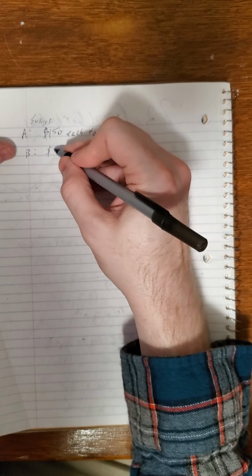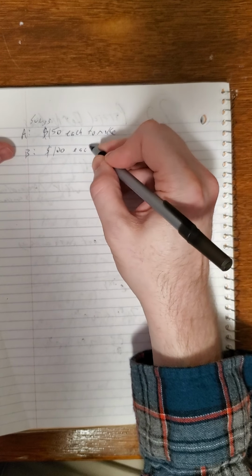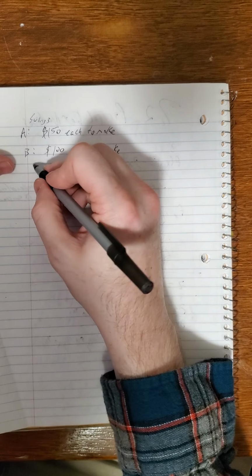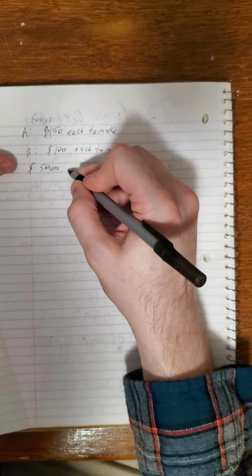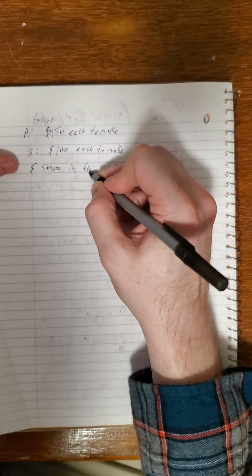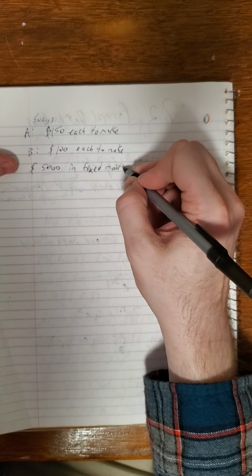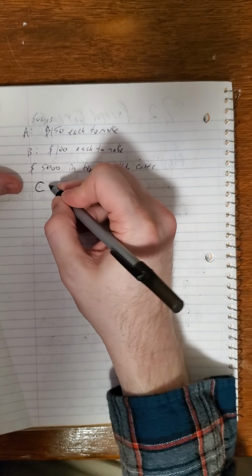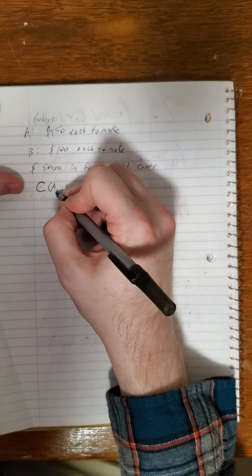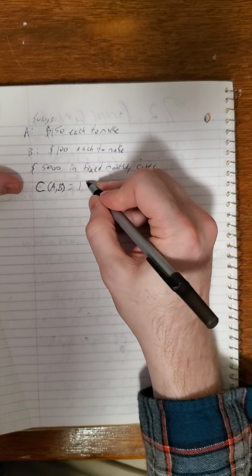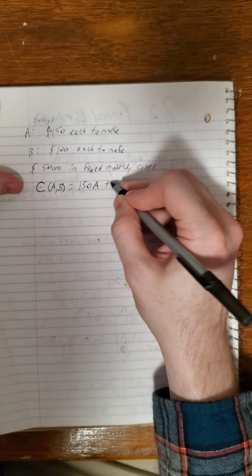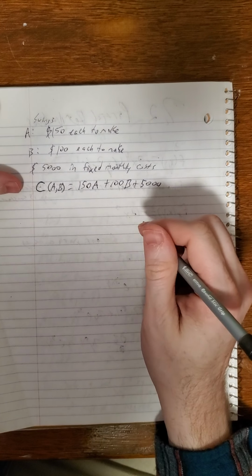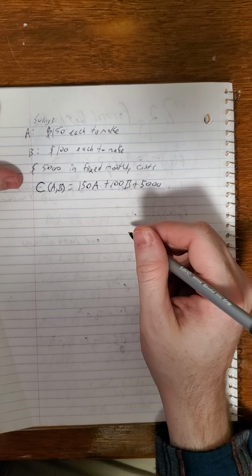Type B cost $100 each to produce, to make. And they told us we had $5,000 in fixed monthly cost. So that created for us the cost function C of AB, which was 150A plus 100 times B plus the 5,000 a month in fixed expenses.